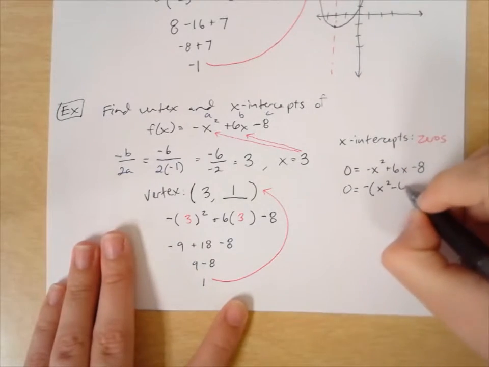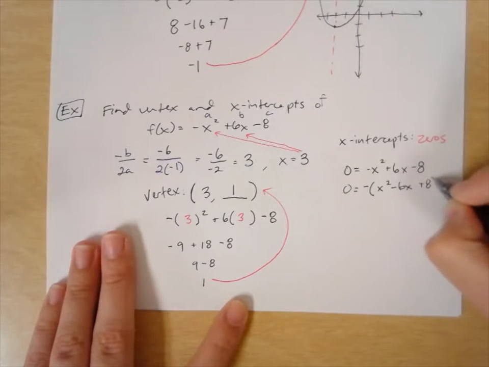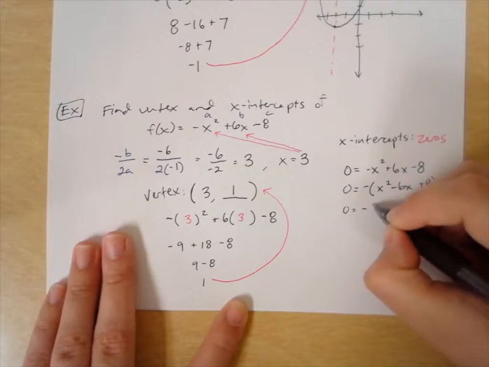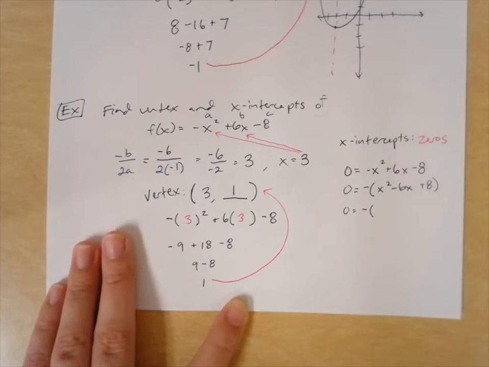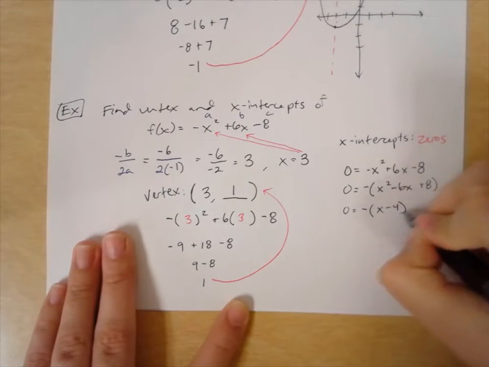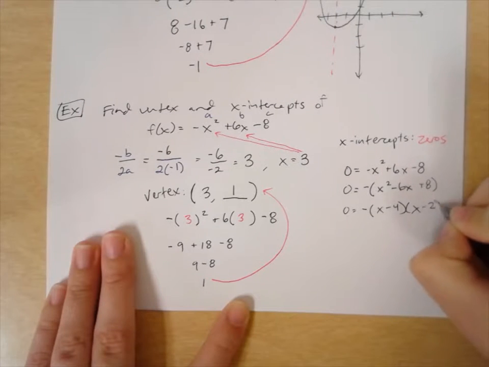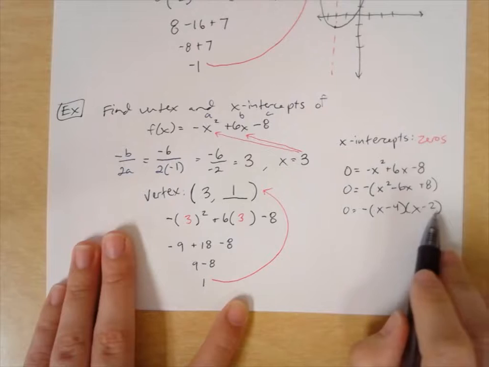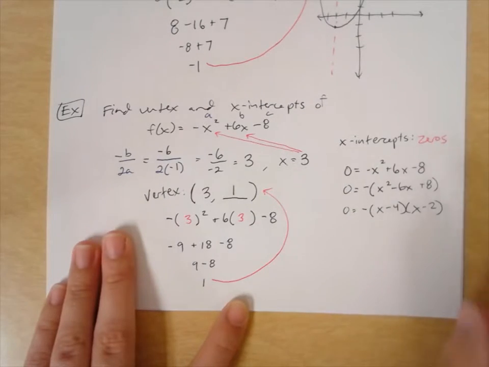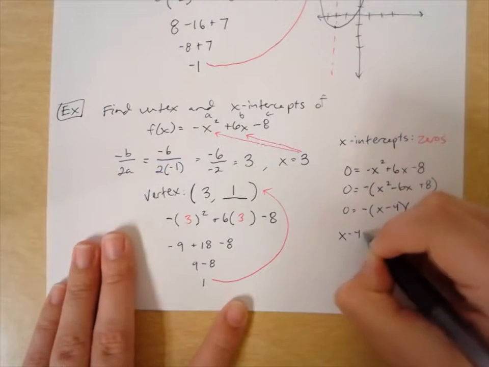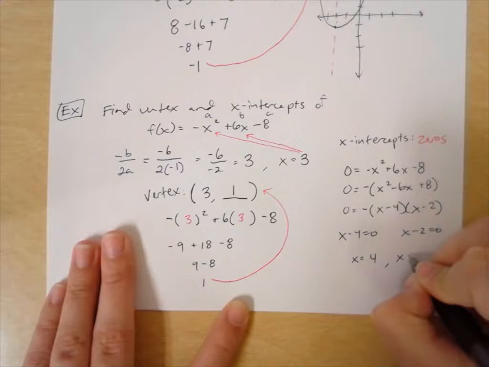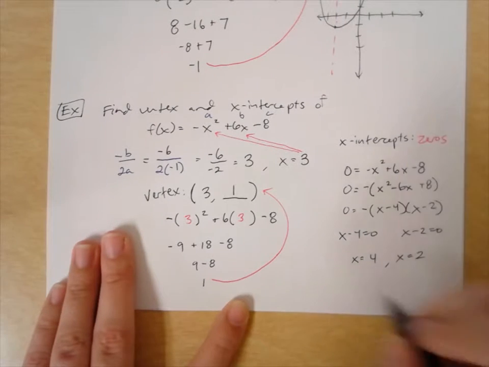So I'm going to have negative outside, x squared minus 6x plus 8, which factors as x minus 4, x minus 2, because negative 4 times negative 2 is positive 8, and negative 4 plus negative 2 is negative 6. Now when I set each factor equal to 0, I get the answers of 4 and 2.